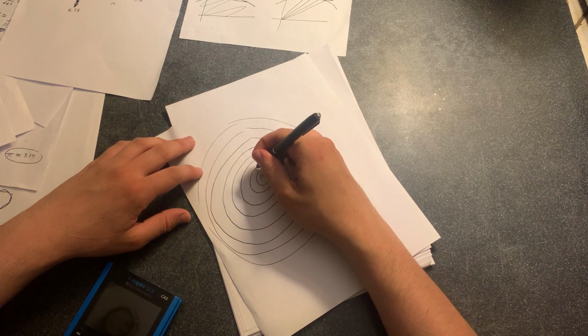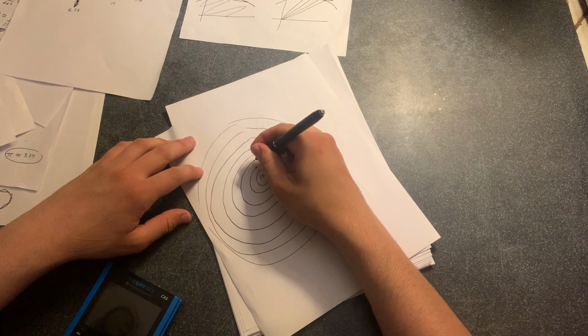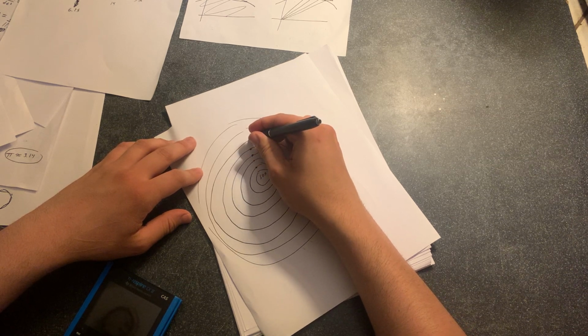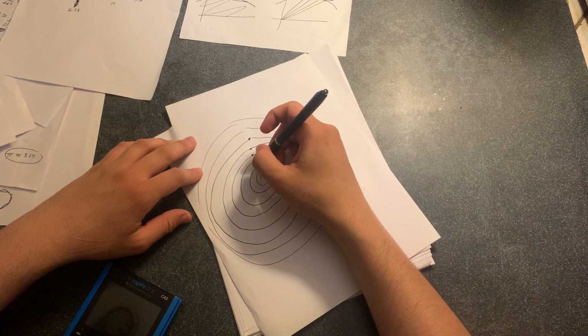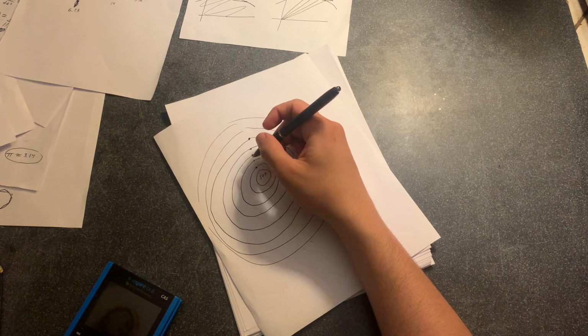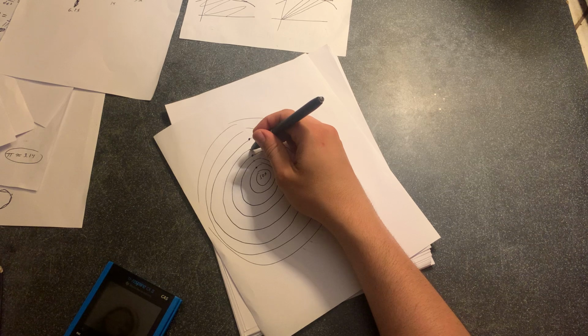So you could have Mercury, Venus, Earth, Mars, Jupiter, and Saturn.